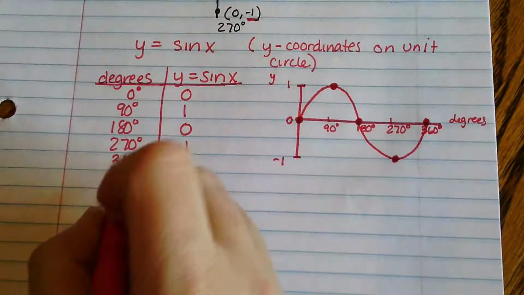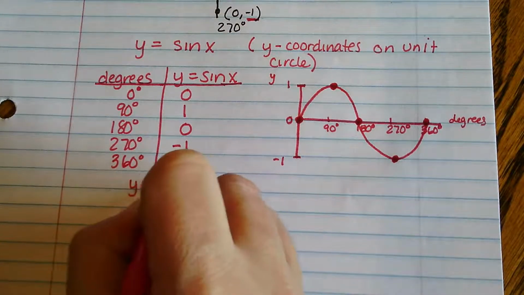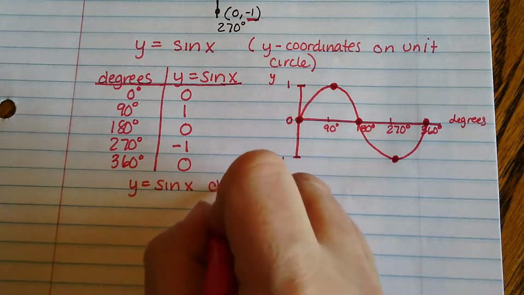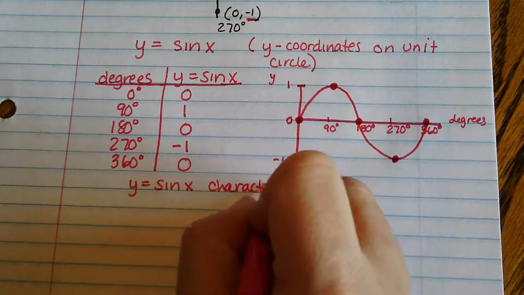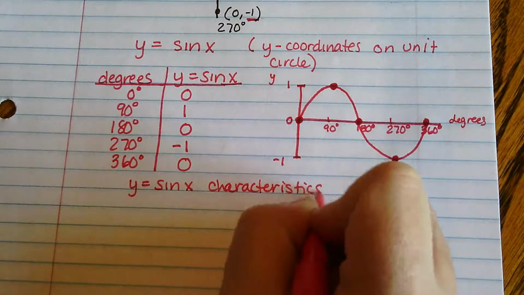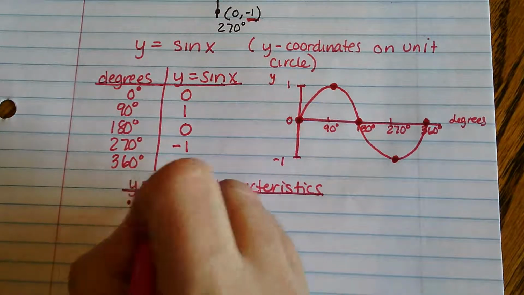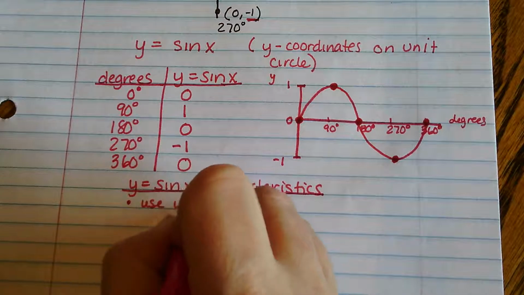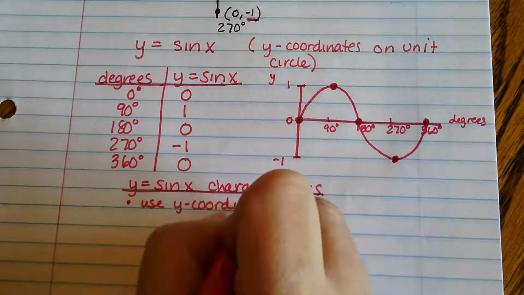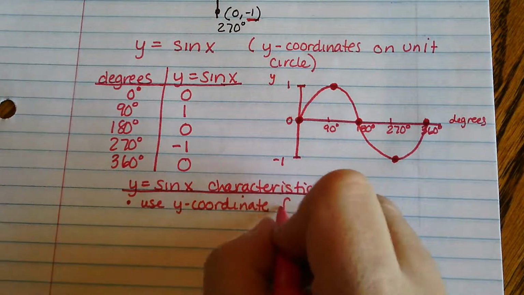So sine function characteristics. Super important that you know this. First of all, you use the y coordinate from the unit circle.